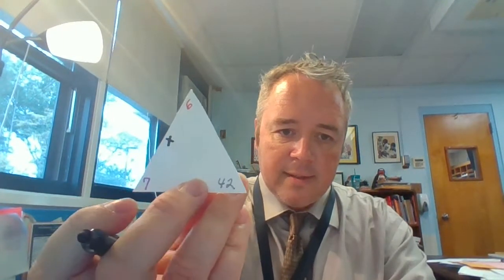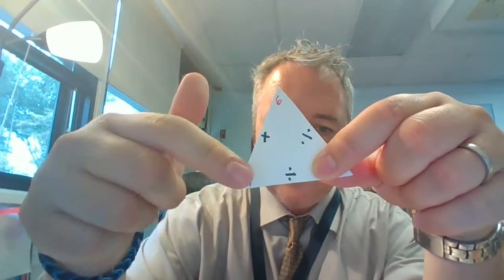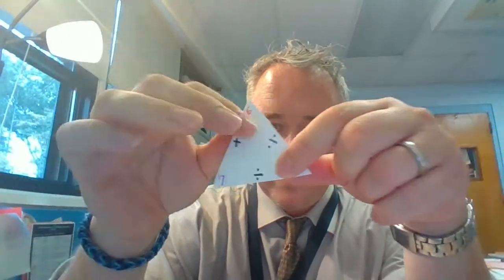Now I'm going to use a black marker, and I'm going to pick my two small numbers, called the factors, and put a multiplication sign in between them, 6 times 7. And on the other two sides of my triangle, I'm going to put division signs. See that? The way that I can use a triangle flashcard to help me learn my fact is to cover up the answer with my finger if I'm learning the multiplication. So 6 times 7 is 42.